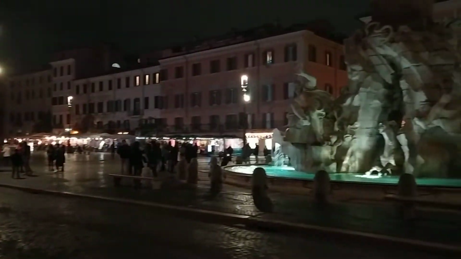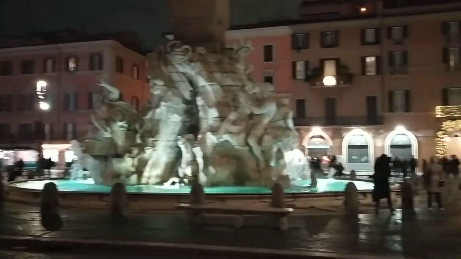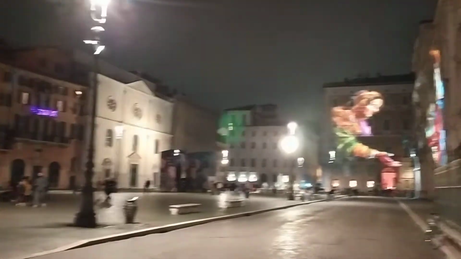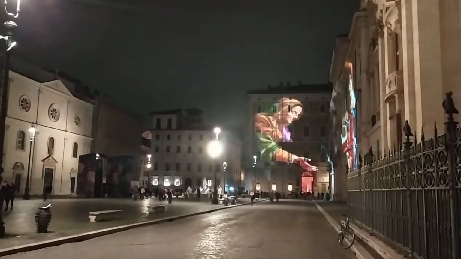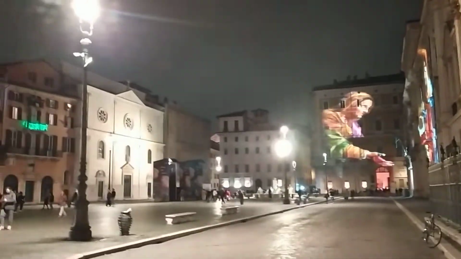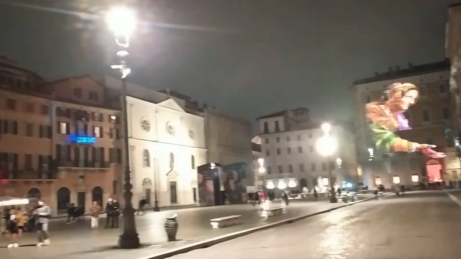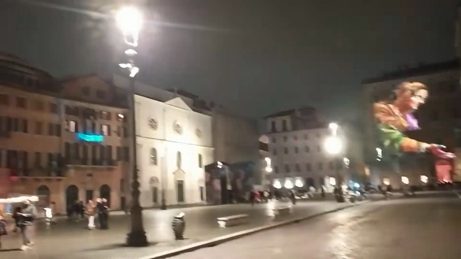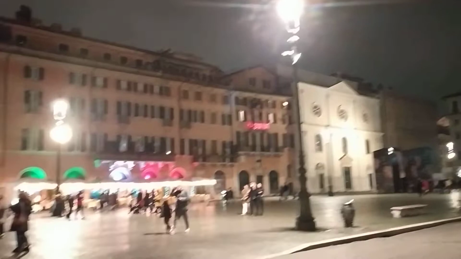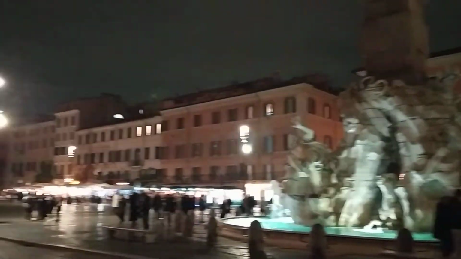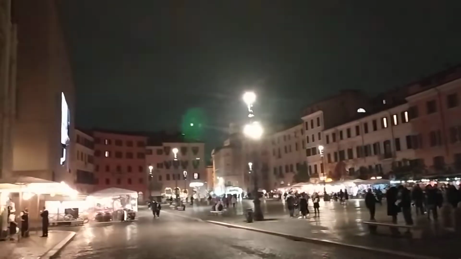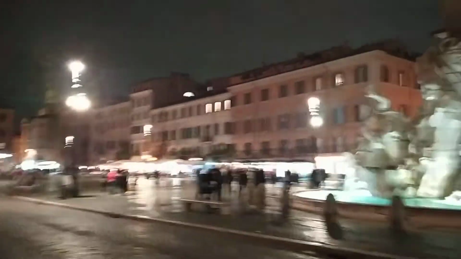Wonderful scenography for your romantic night, or just for meditative nights, looking at this wonderful scenography, this wonderful panorama. That's really something that almost makes you cry. So much beauty.